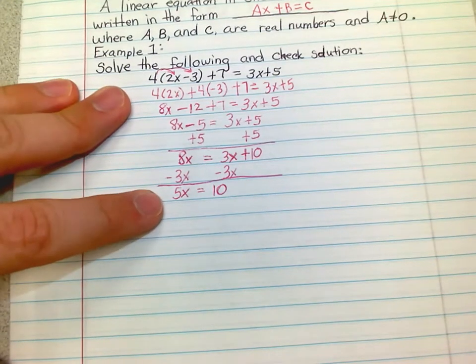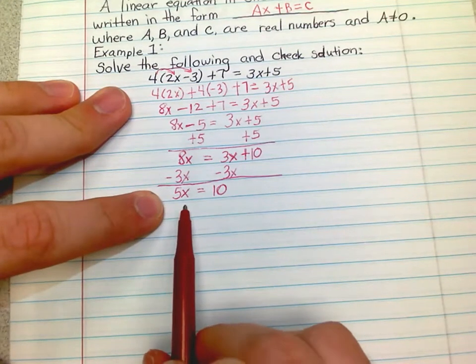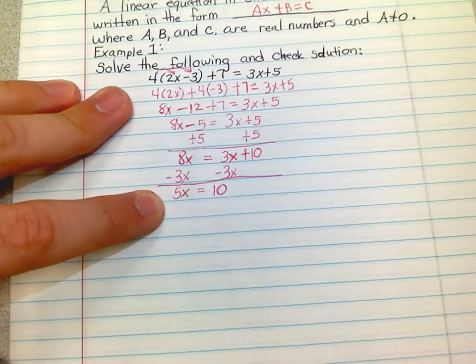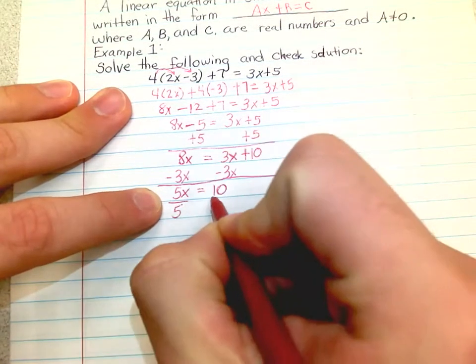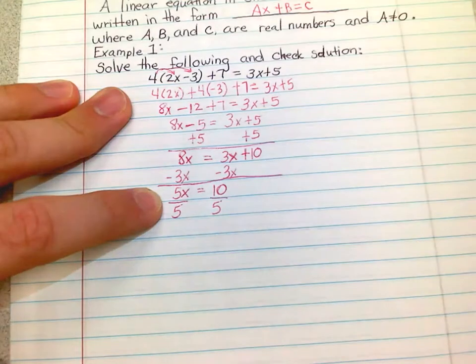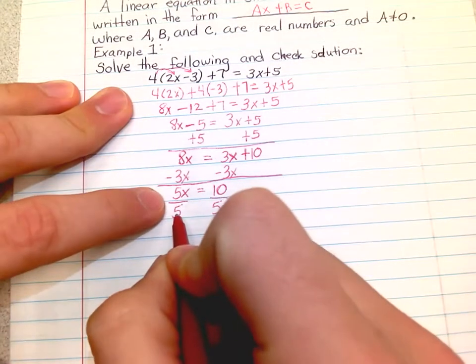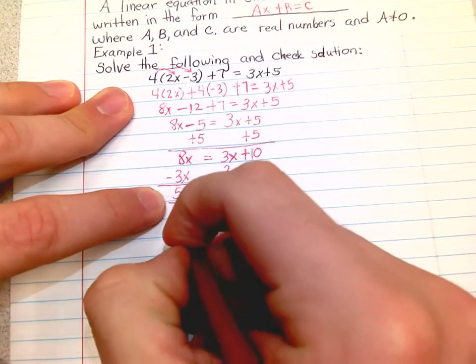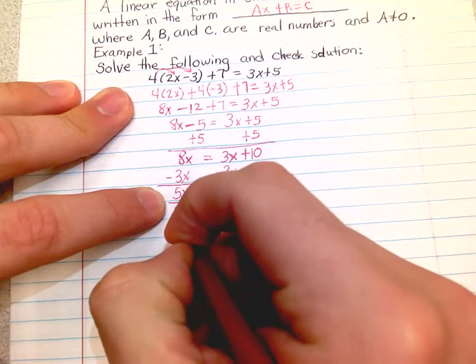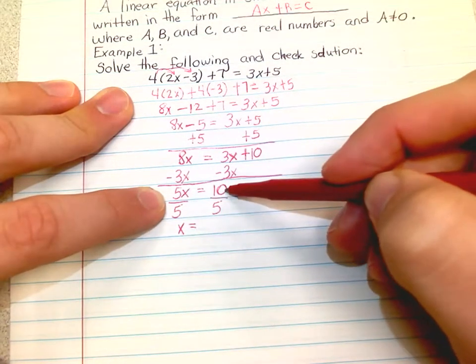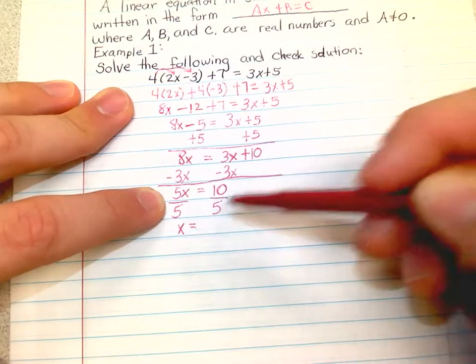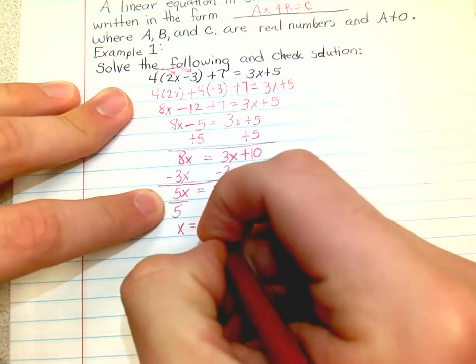And since this 5 and x are being multiplied together, that's what that's saying, we have to do the opposite of that operation. The opposite of multiplication is division. So let's divide both sides by 5. So 5 divided by 5, that's 1, so that's just 1x, or just a lone x, equals 10 divided by 5. And when you simplify that, that's just going to give you 2.